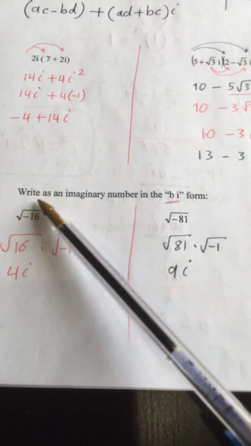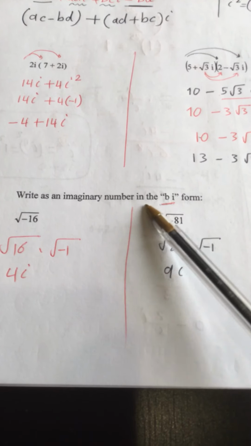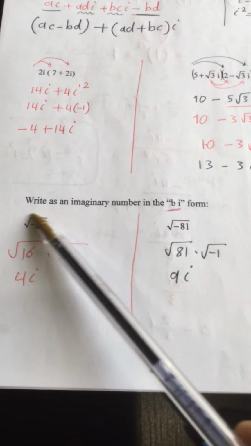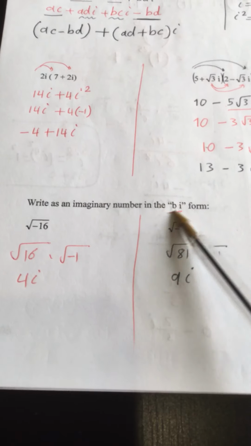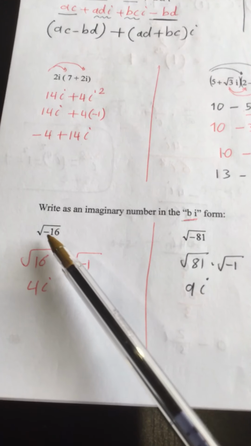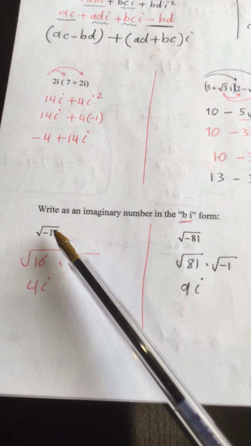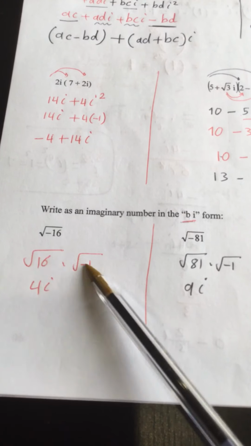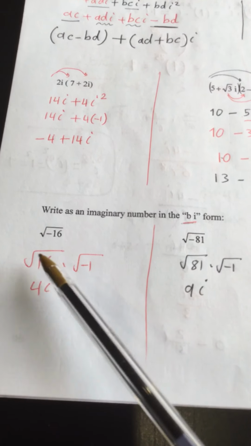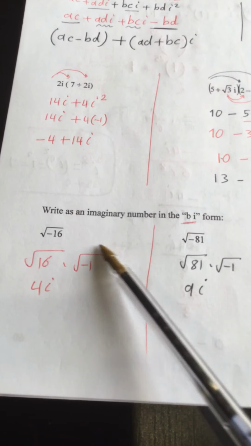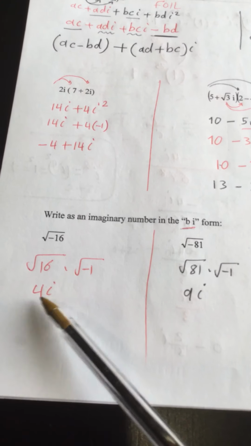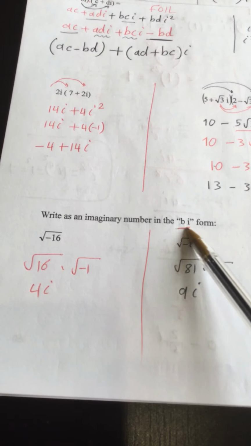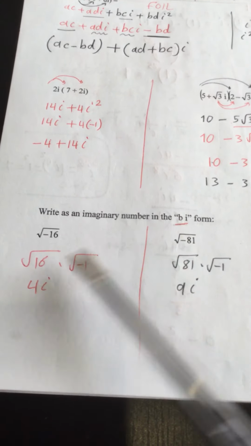Write as an imaginary number in the form bi. So here write this radical in this form, bi. Use the properties of the product of two radicals. This radical is the product of these two. Square root of 16 is 4. Square root of negative 1 is i. So this is equal to 4i. Now 4i is in the form bi. So here b is 4.